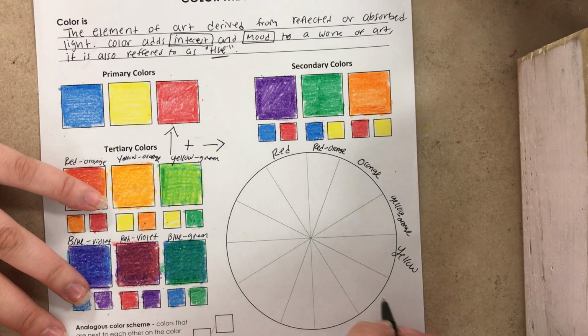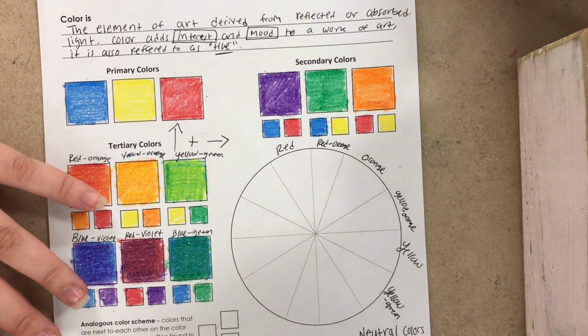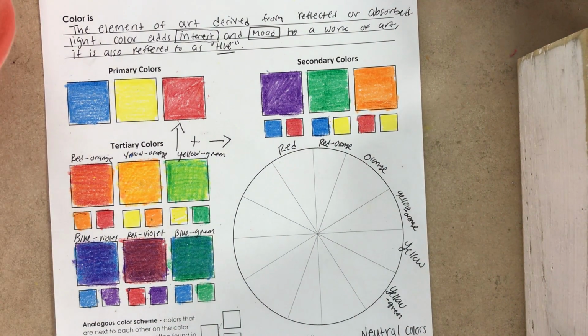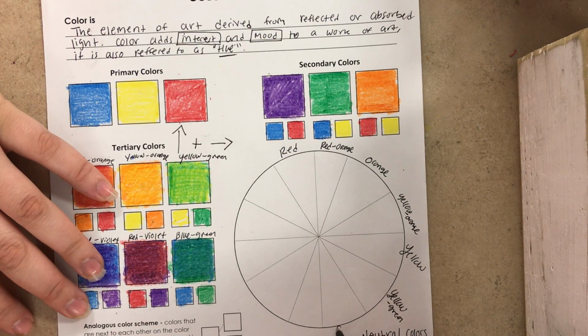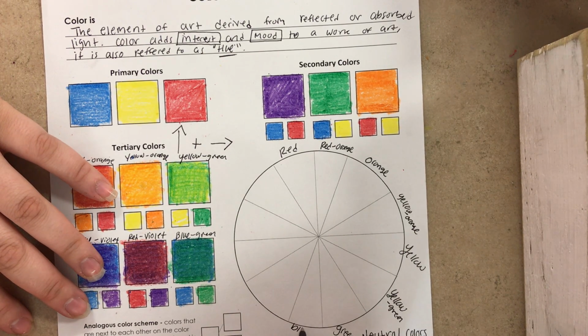And after yellow, we're going to have yellow, green. The next one would be green. Yes, it would. And then we'll have blue, green. And then blue.